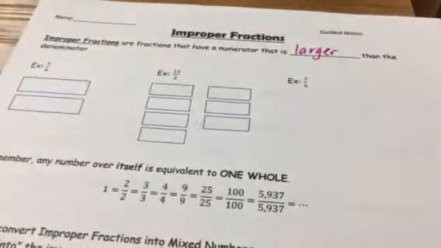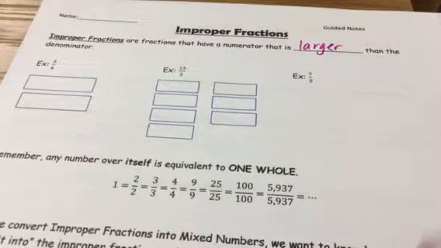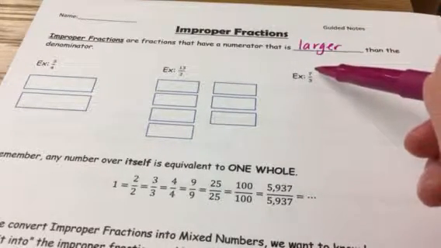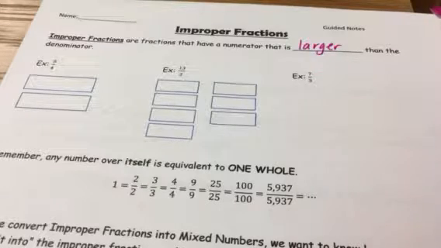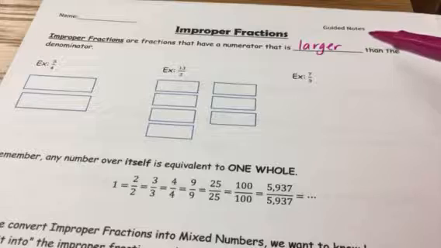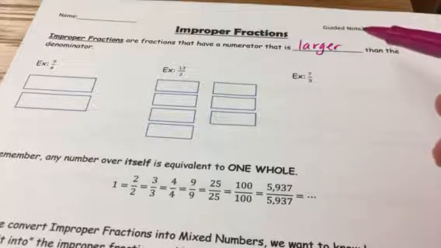So for instance, 5/4, 13 halves, and 7/3. If your top number, the numerator, is greater than the denominator, we call that improper. We usually like it when the numerator is smaller than our denominator. So let's go ahead and model these.